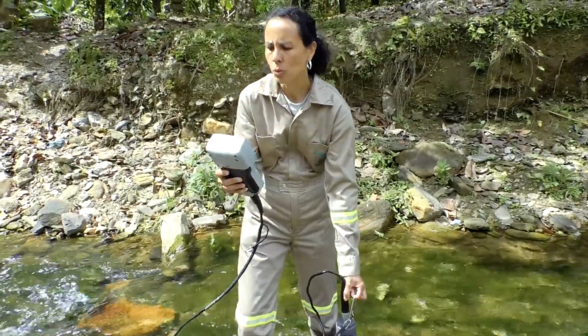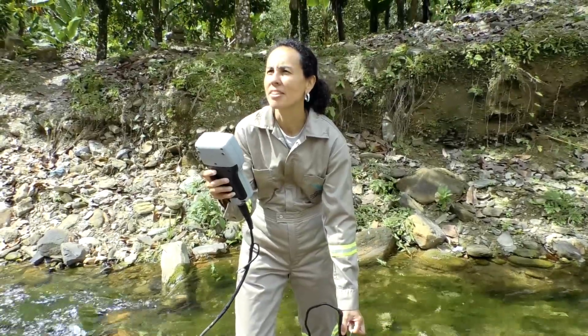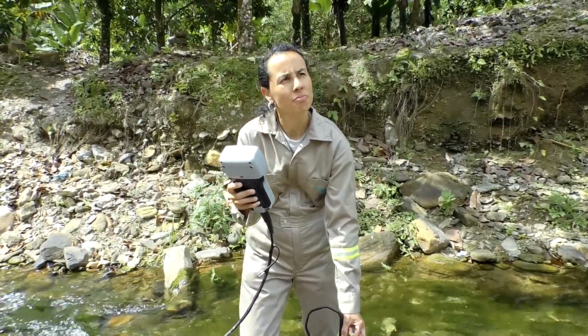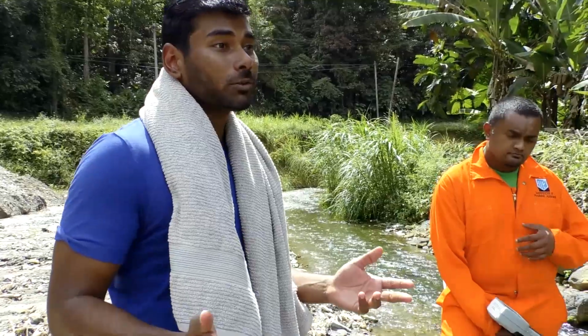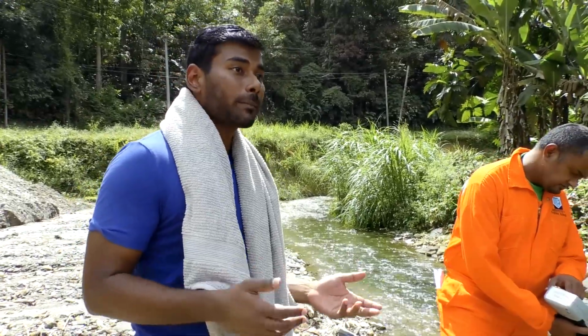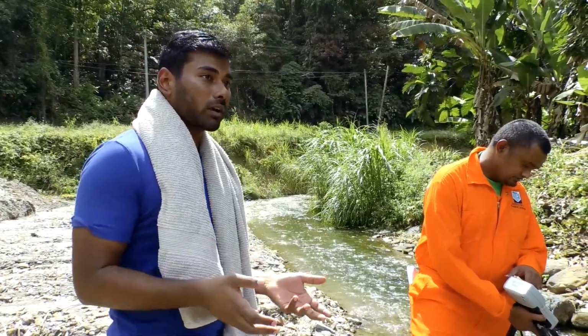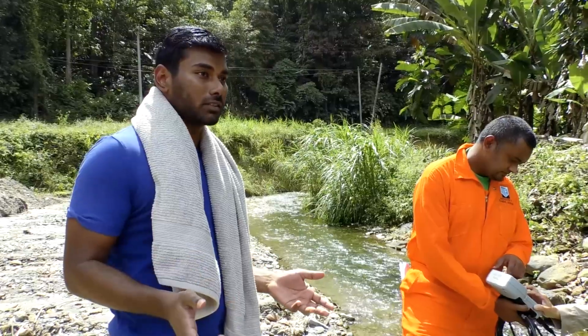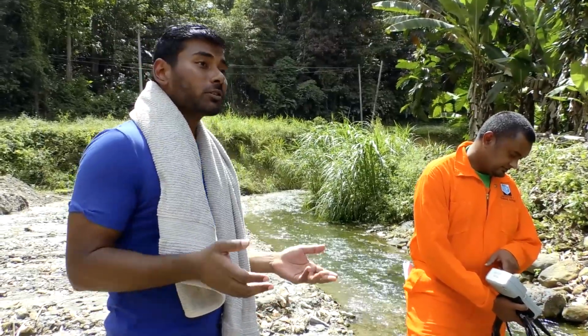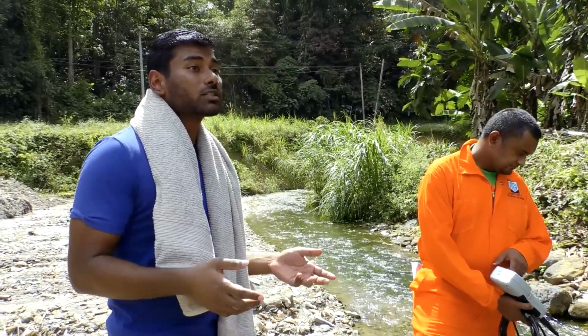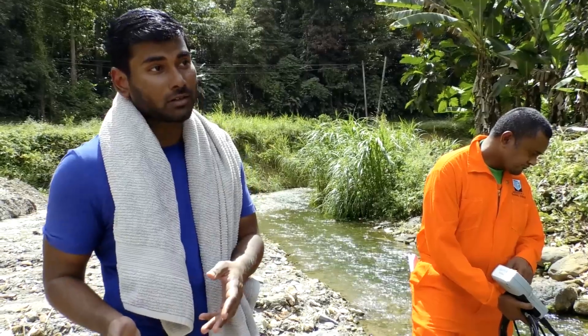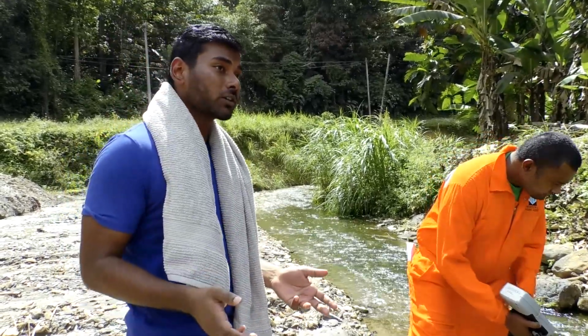So for temperature, we have 27 degrees Celsius. Paul, is that good or bad? Well, Joe, let's think about it, right? Temperature controls the rate at which an organism's metabolic activities occur. Warmer water increases the metabolic activity, which leads to increased demand for oxygen, which leads to less dissolved oxygen in the water.